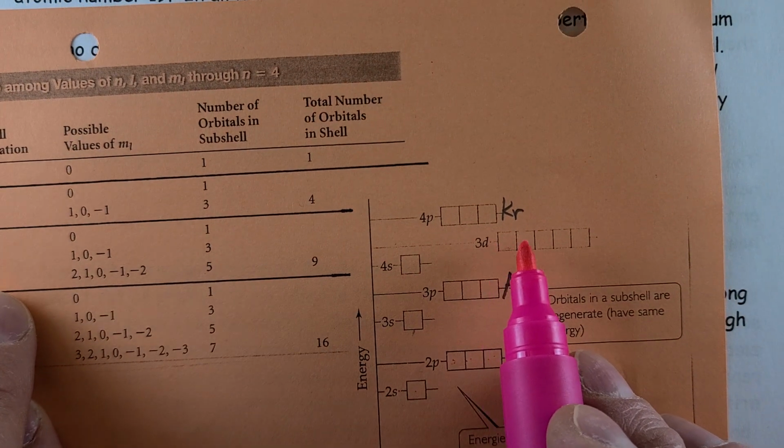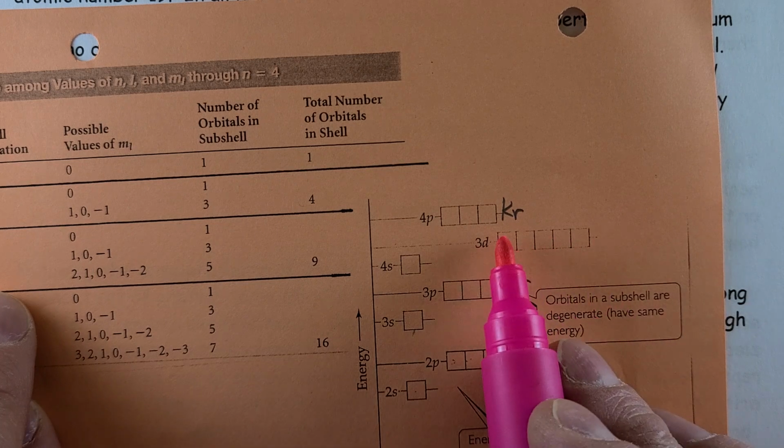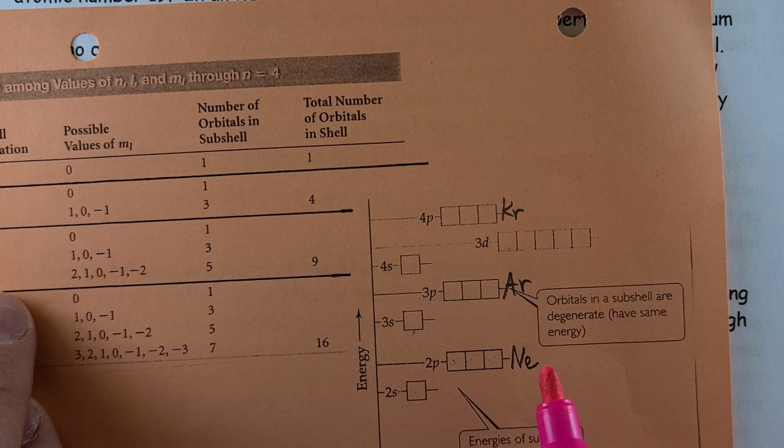And again, we're going to put an electron in each orbital first, and then double them up after that.